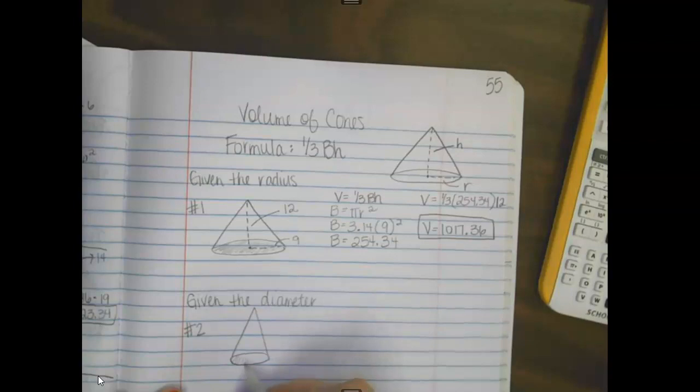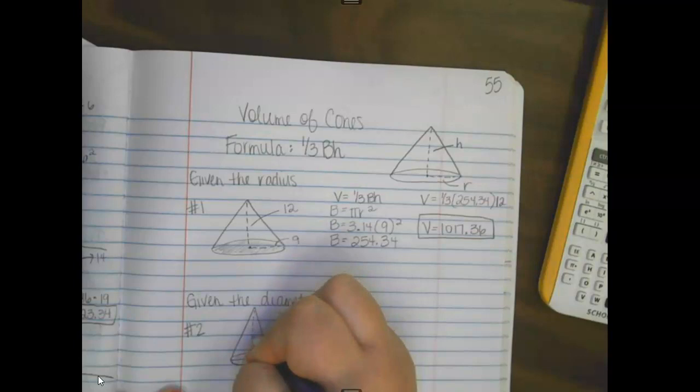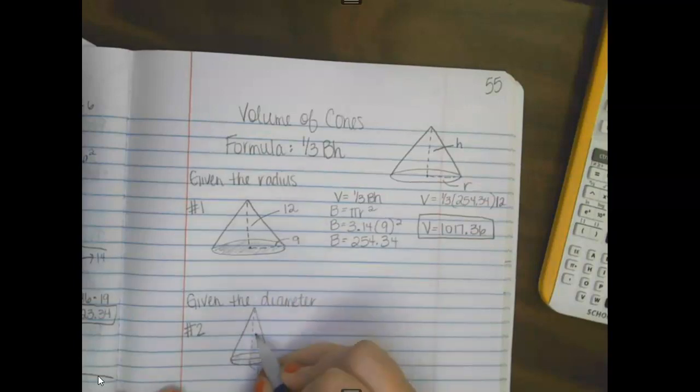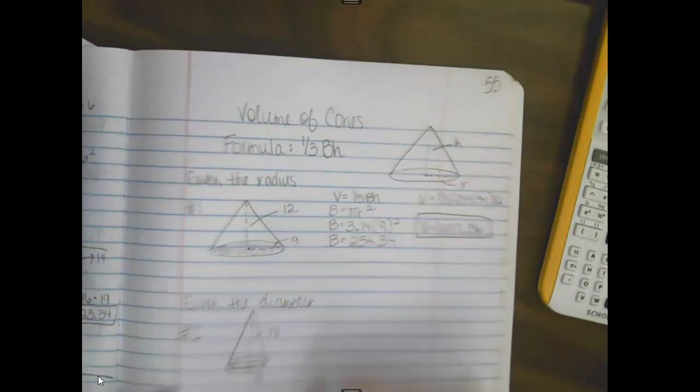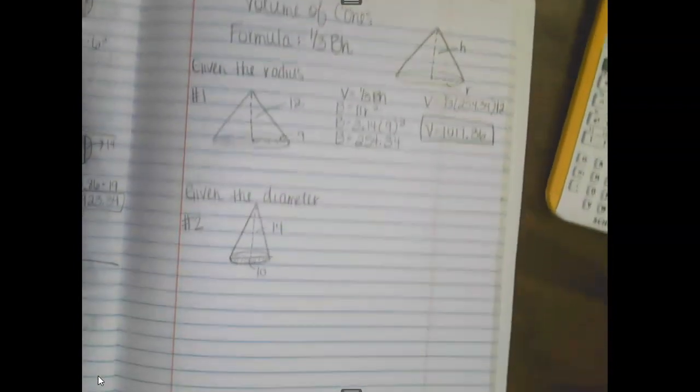Shade my base lightly. This time I'm going to go all the way across because I have a diameter. I'm going to do a dotted line down the middle. That's my height. Give you a minute to get that down. Actually, I'm going to push it down just a little bit. There you go. Move it on up.